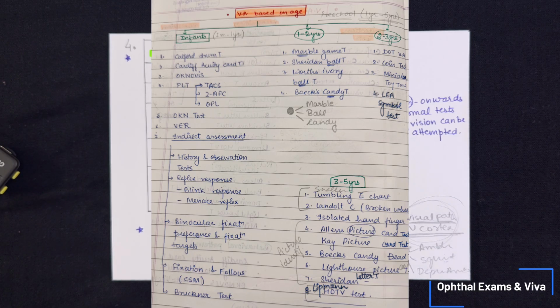Want me to explain each and every test? Please write in the comment section, and I will make a separate video for that. This chart in exams takes just 1 minute. In viva also, this chart you cannot forget. Important tests are the Cat for drum test, Cardiff acuity card test, then preferential looking test. Please mark, for infants they ask everything. They ask indirect assessment tests also in the form of reflex response or fixation and follow.